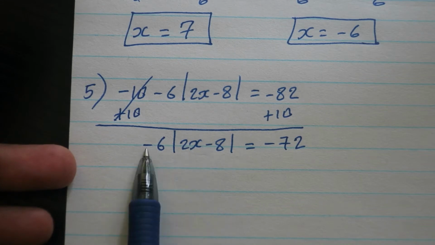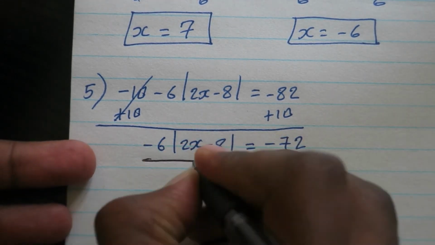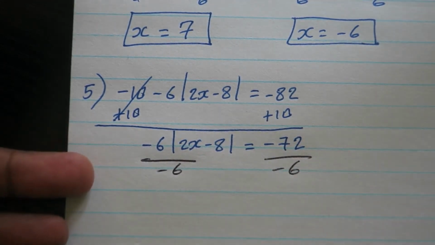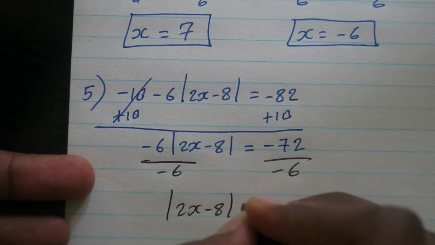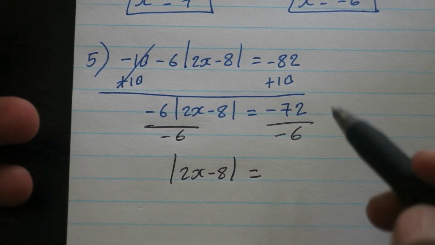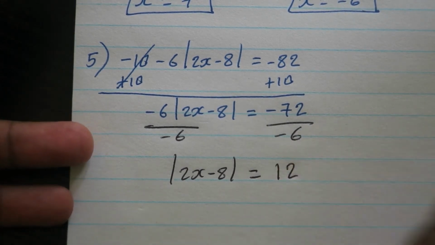Because I'm multiplying here, I have to do the inverse of that, which is division. So divide by a negative 6, divide by a negative 6. That will give you 2x minus 8 equals 72 divided by 6, because negative divided by negative is positive, and this gives you a positive 12.